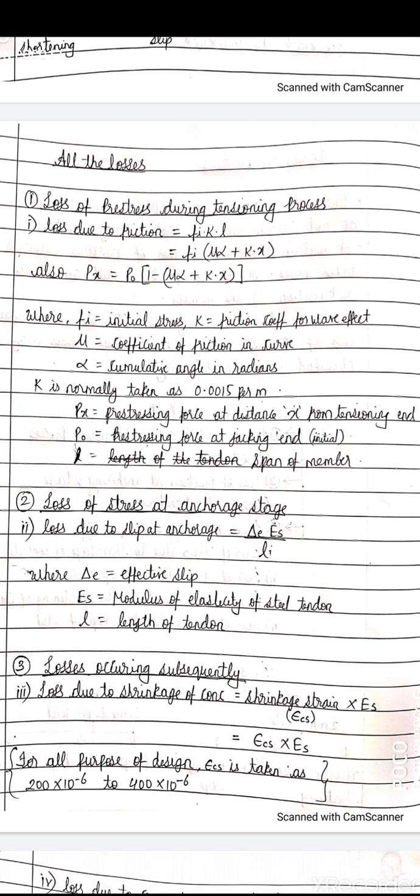Okay, so now we can see all the losses together. What I've done is I've tried to explain all the losses together so that it is easy for you to refer to this whenever you solve a problem. Remember, this classification is very important so that it is easy for you to understand the numericals.